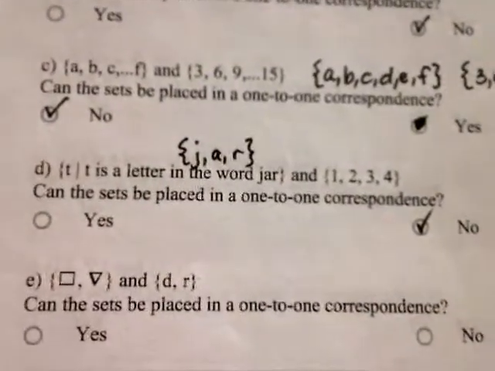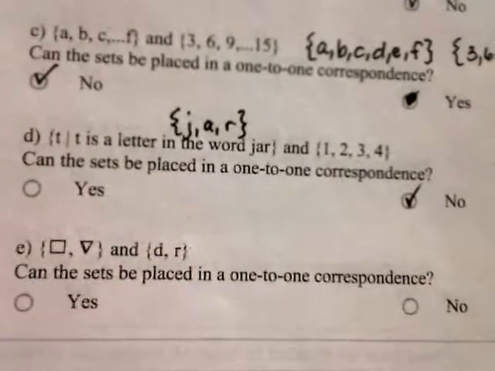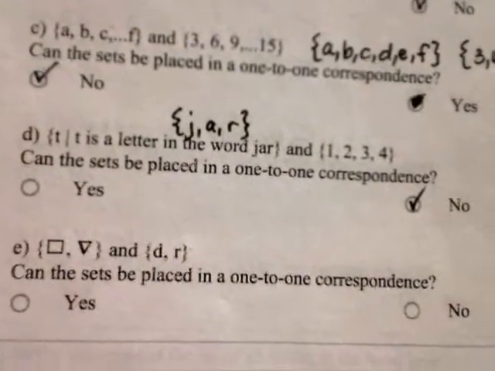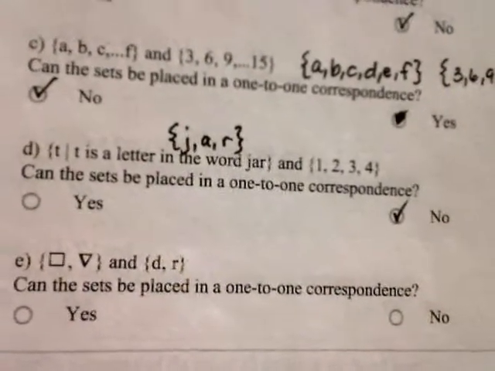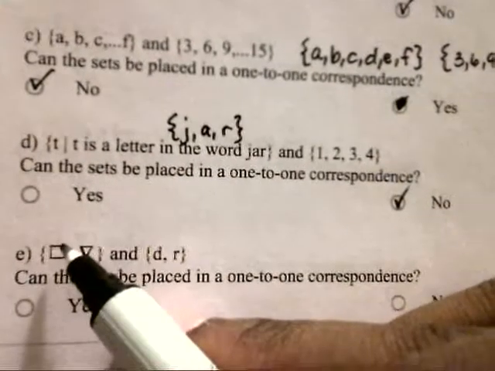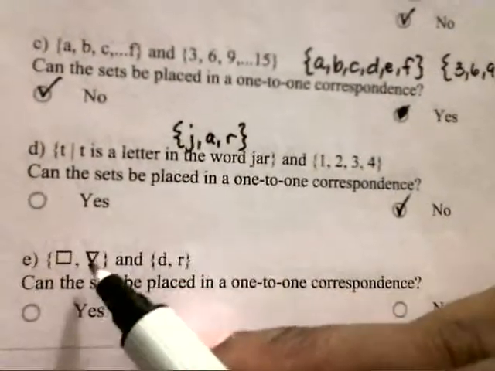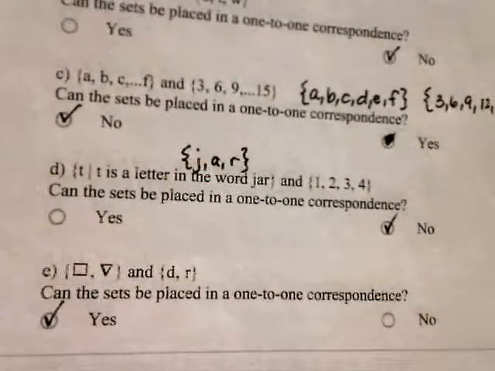And the last one, where we have a rectangle and a triangle, and then the set D, R, that can be placed in a one-to-one correspondence because I can pair the rectangle with the D and the triangle with the R. So here, that answer would be yes.